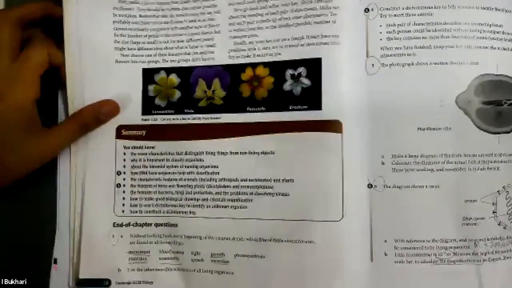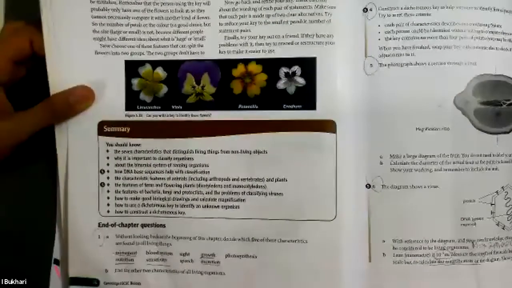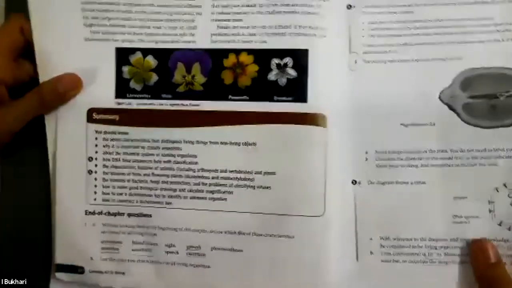Yes. A bit up. Move the book a little up because we cannot see the bottom of the page. We cannot see the B part of the question. No. So this is the B part. That's it. It finishes here. Okay. Read the question. So without looking back at the beginning of this chapter, decide which 5 of these characteristics are found in all living things.